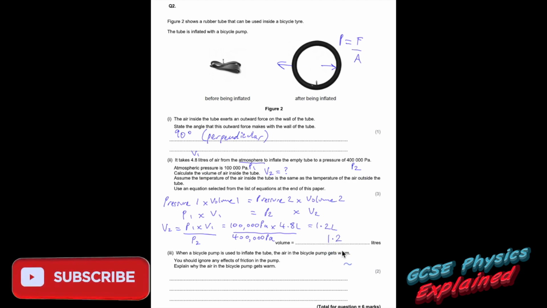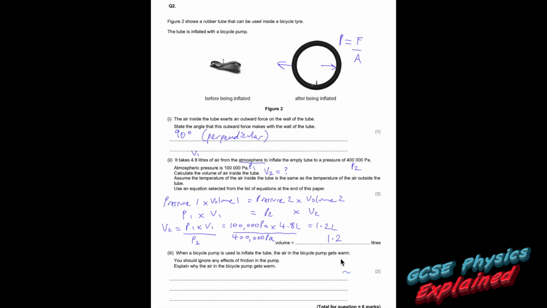I hope that helps. Part 3. When a bicycle pump is used to inflate the tyre, the air in the bicycle pump gets warm. You should ignore any effects of friction in the pump. Explain why the air in the bicycle pump gets warm. Right, it's always the same answer. When you're pumping up the air, you're doing work on the air.